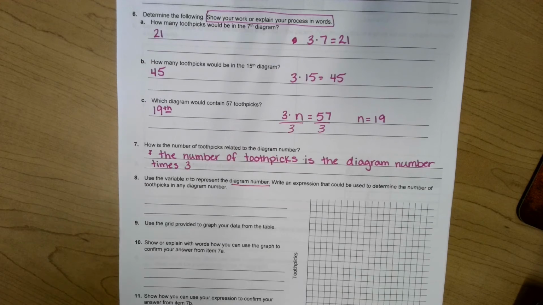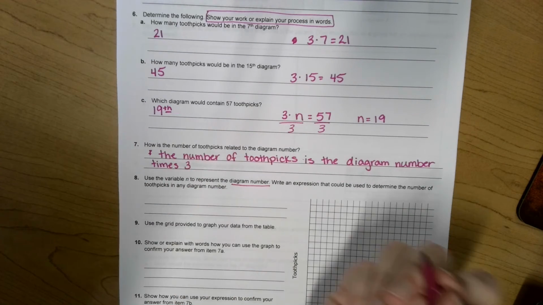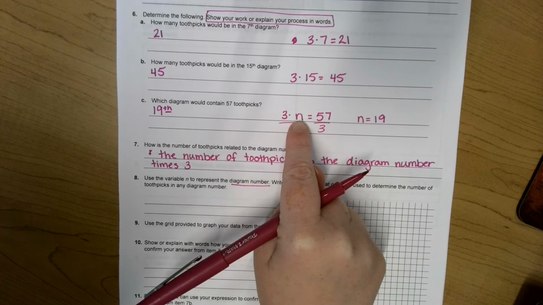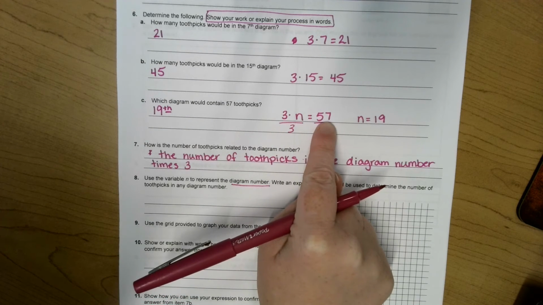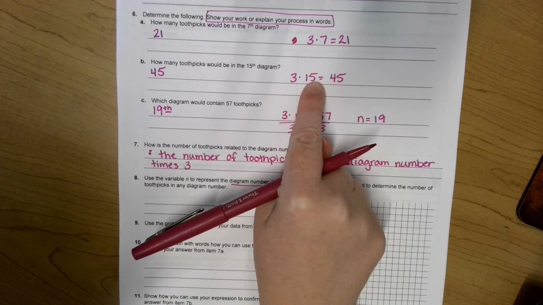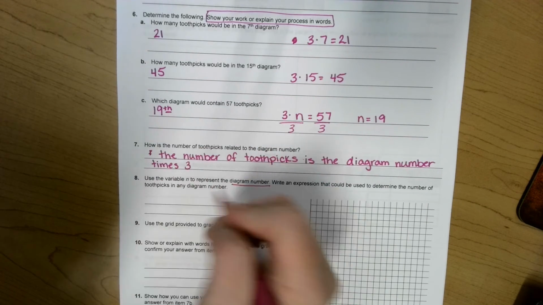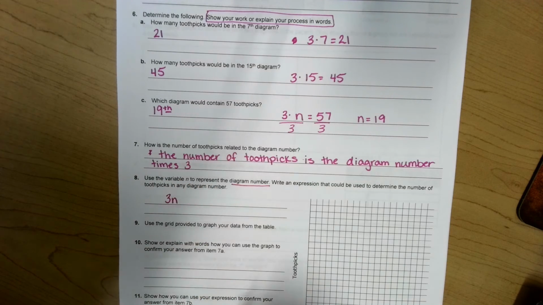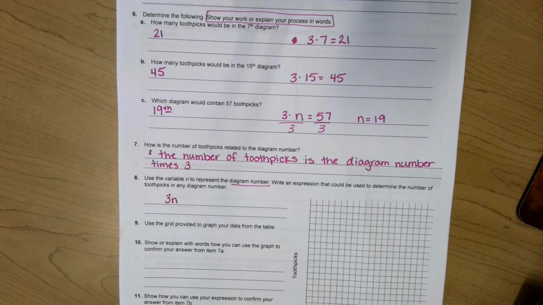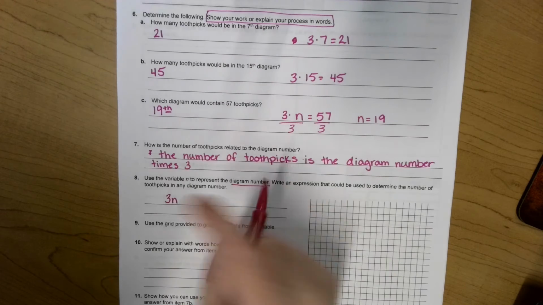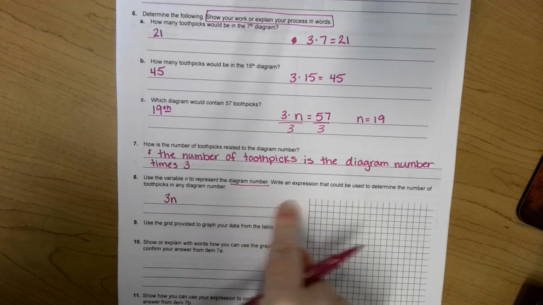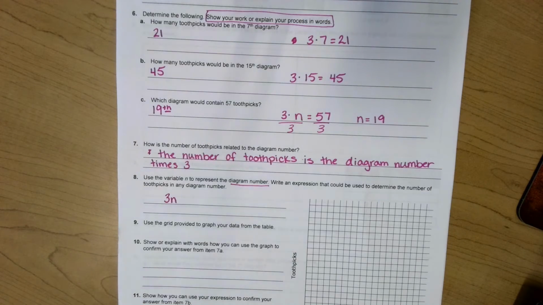So what am I doing when you're adding 3 over and over again? Well, you're multiplying. If I go back to this, didn't I just do 3 times the diagram number to get a number? Or 3 times the diagram number, 3 times the diagram number. So if we're using n for the diagram number, we can just do 3n. And that's my expression. That's it. We're not going to put an equal sign because that would then make it an equation. So basically I can take whatever number I want, put it in for n, and that would give me the number of toothpicks for that diagram.